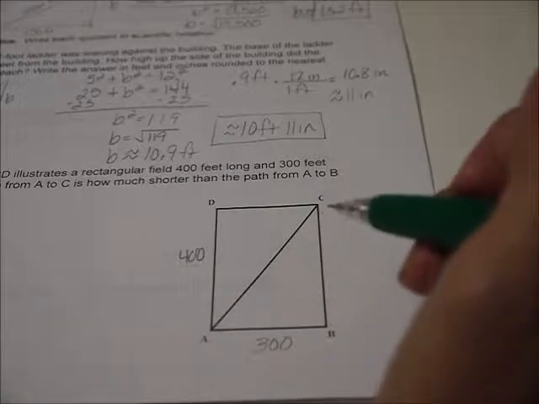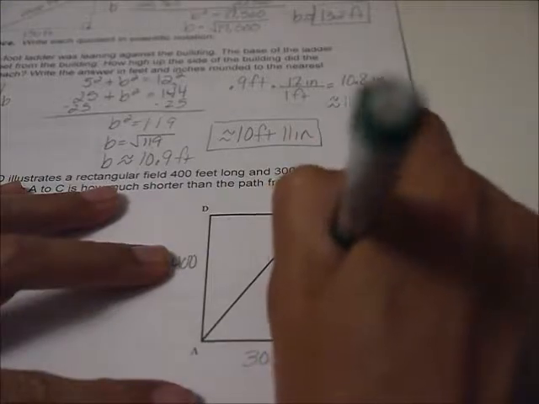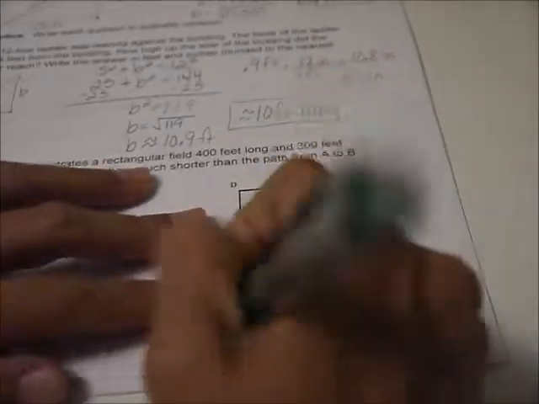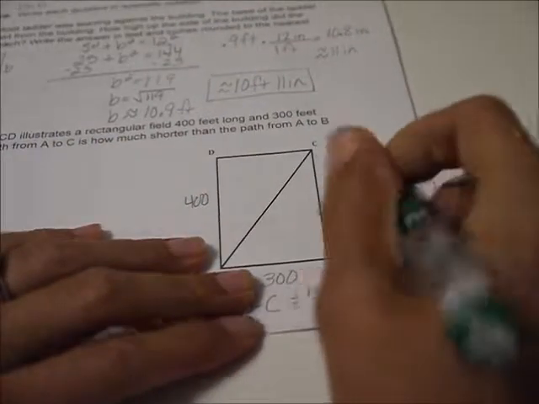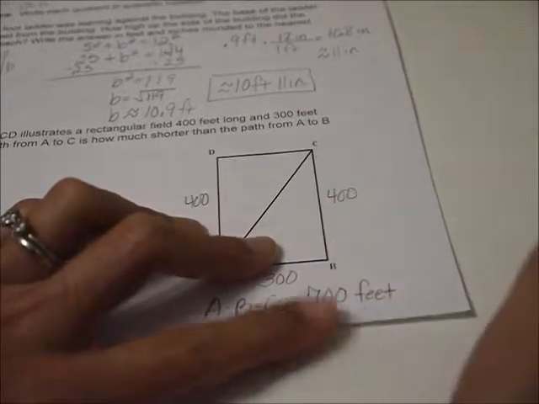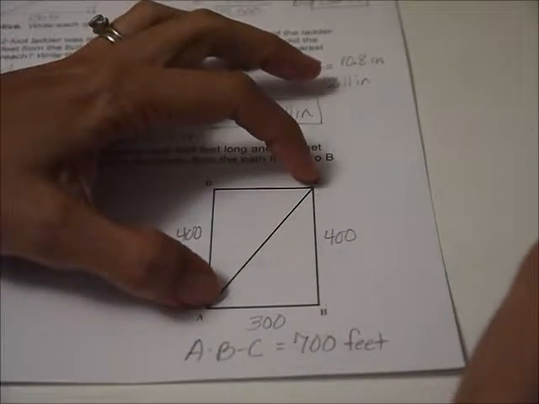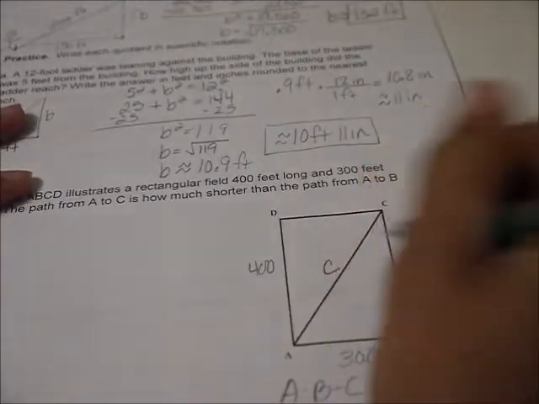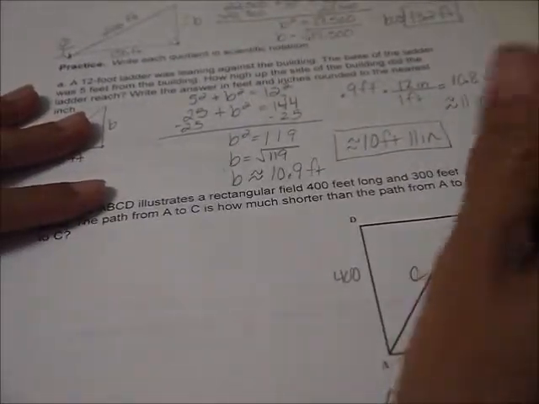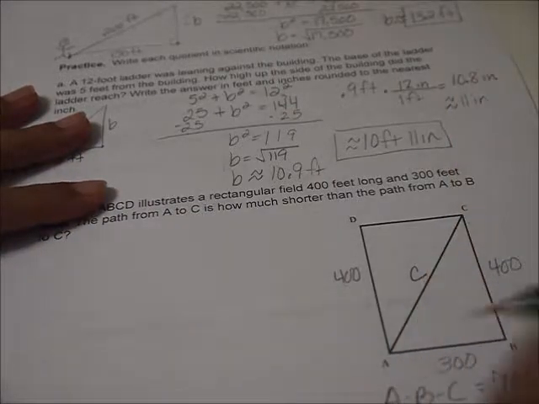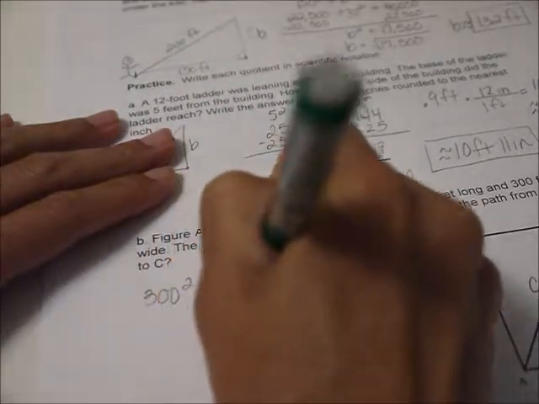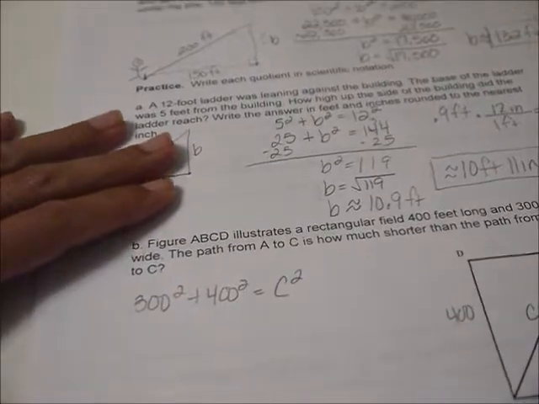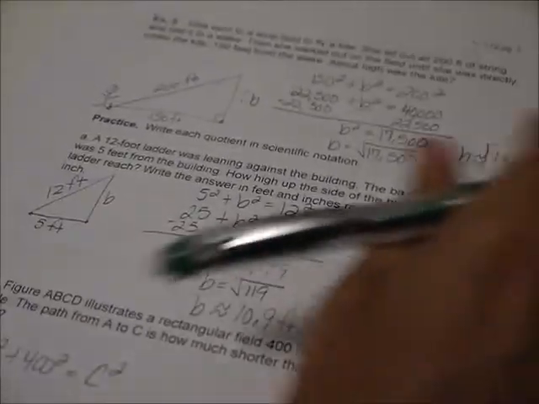So we're going to find two distances here. Basically, we know when we go A to B to C, let's just write it. A to B to C is 700 feet, right? And so let's see now how far it is from here to here. Okay, I'm going to call that C. Even though we've got A's, B's, and C's, we're just going to realize that has to be the length. So we're going to do 300 squared plus 400 squared equals C squared. Okay, now if it helps, I'm going to show you something.